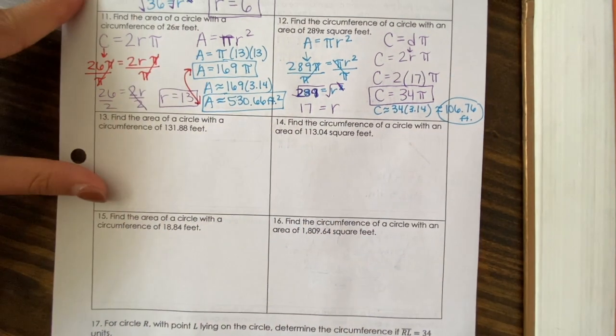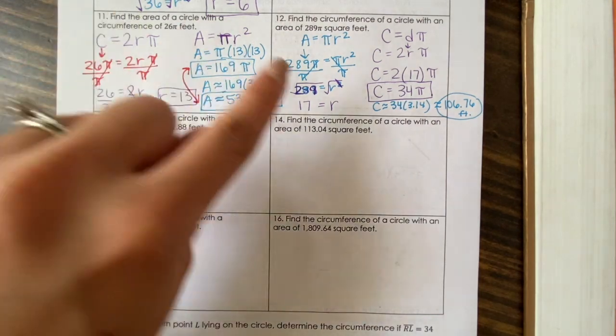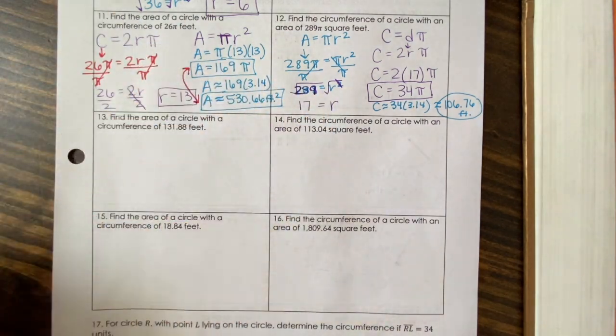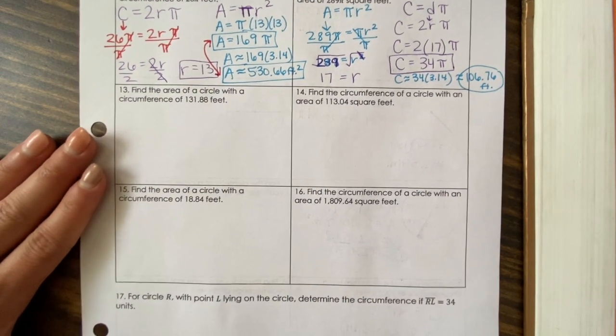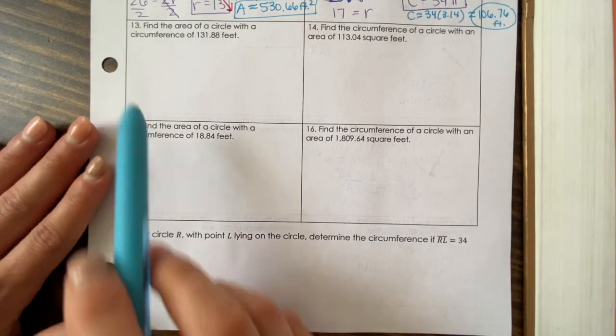Okay, so these next 4 problems are exactly the same as 11 and 12. You may use pi, you may not use pi, or actually here, we'll do one more. I apologize, it's just like class. I changed my mind. All right, so we're going to do 13.